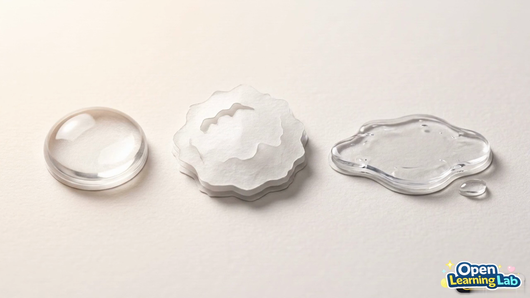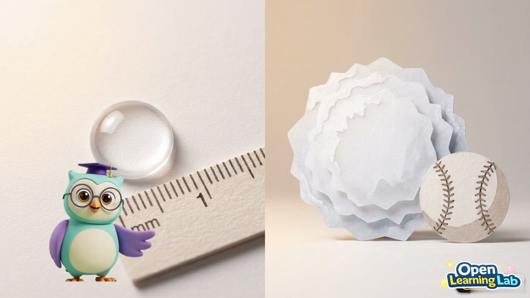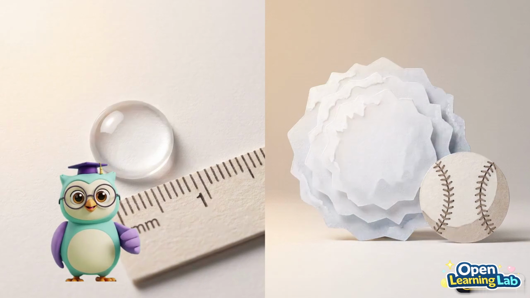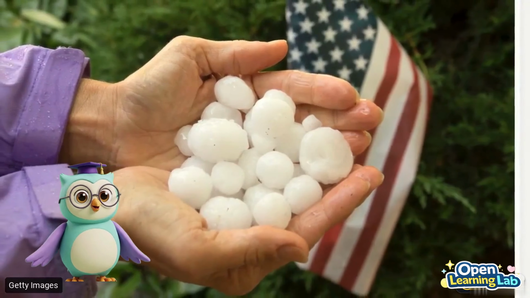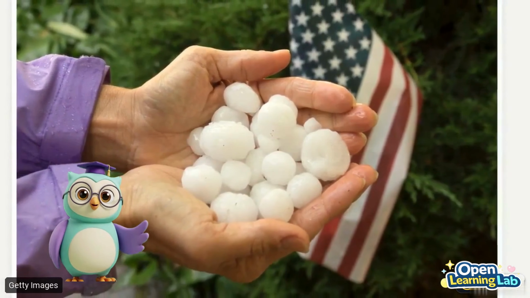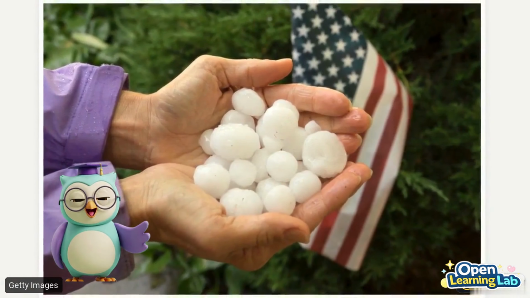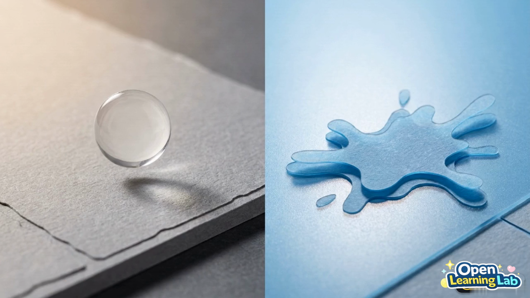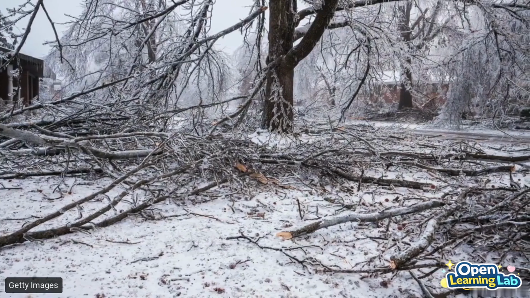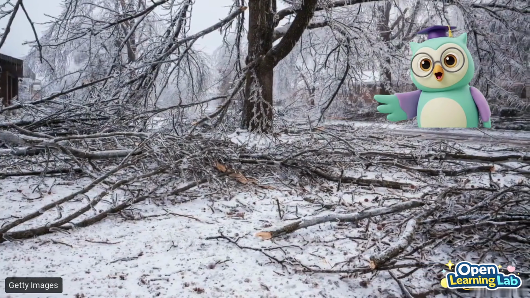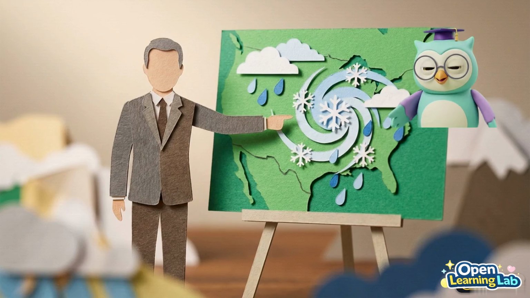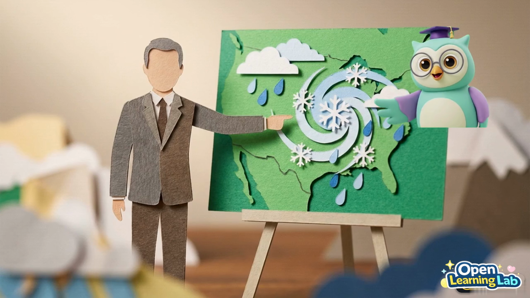Falling ice comes in a few different forms, and they each have their own personality. Sleet is frequently confused with hail, but they are very different. Hail forms inside windy summer thunderstorms that toss ice up and down until it grows into heavy white stones. Sleet is also different from freezing rain. Freezing rain stays completely liquid while falling and only turns to ice the moment it touches cold surfaces on the ground. Meteorologists officially call sleet ice pellets in their weather forecasts.